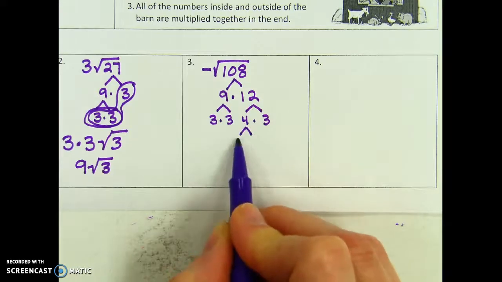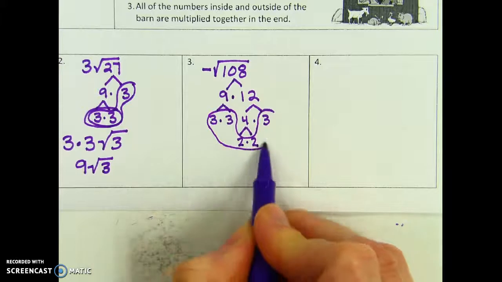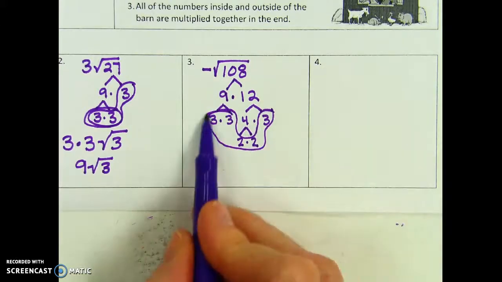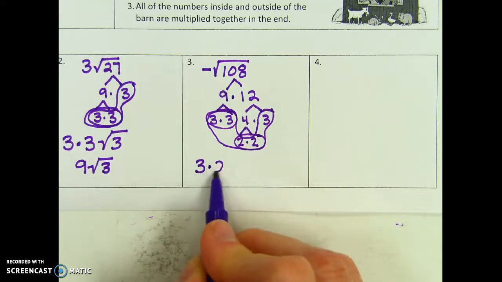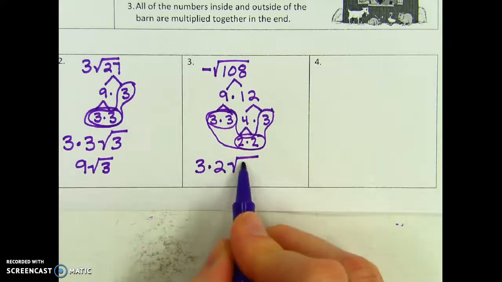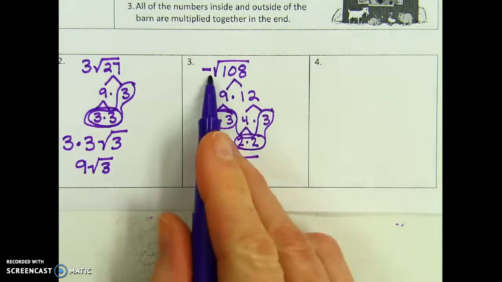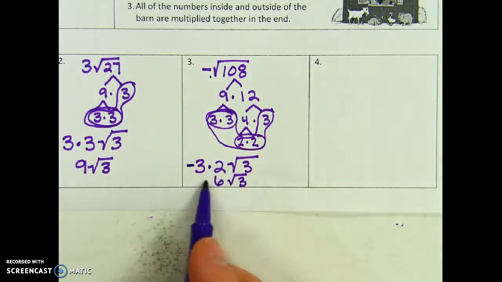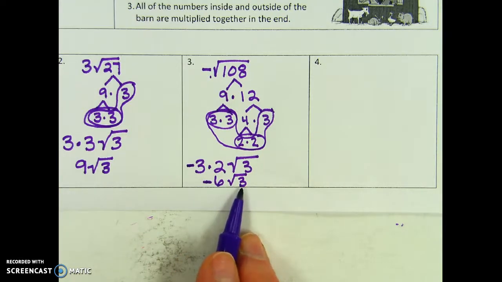4 breaks down more at 2 times 2. So here are all of my prime factors. This set will come out. This set will come out. 3 must stay in. And I get a 6 square root 3. I cannot forget about this negative. It comes down and makes it negative 6 square root 3.